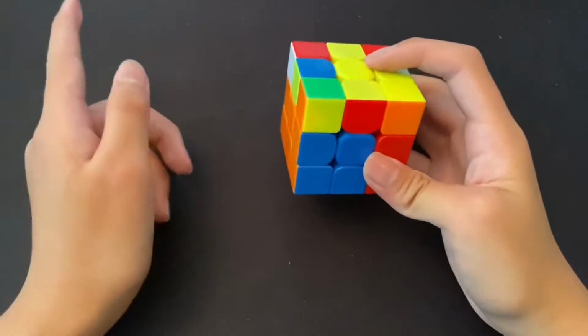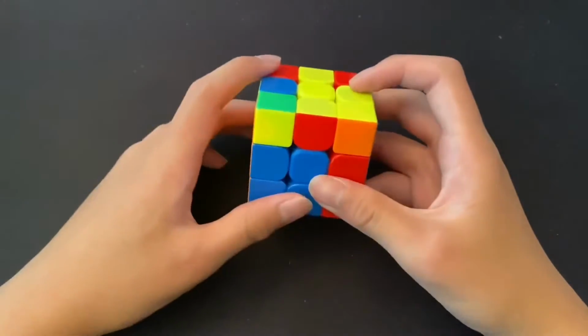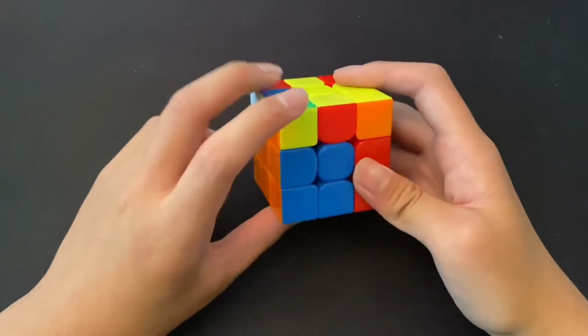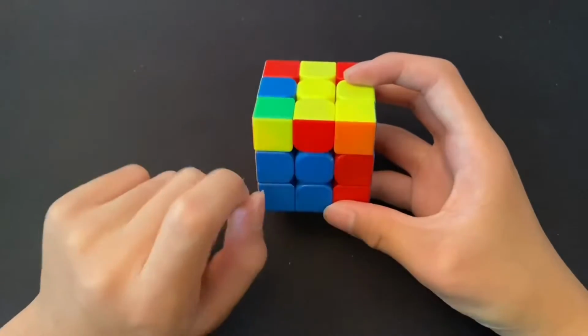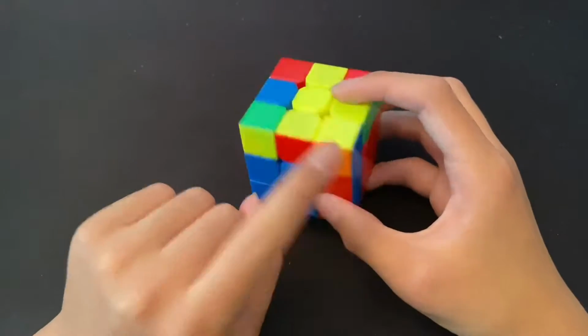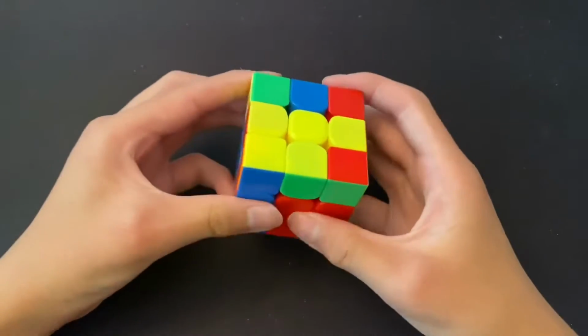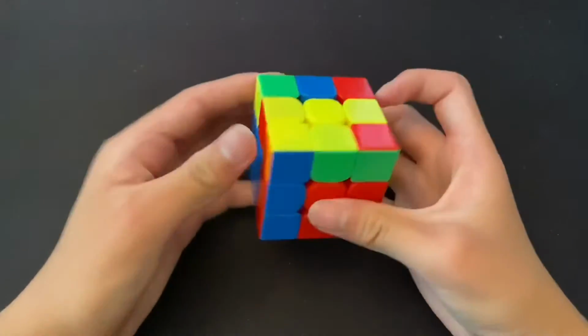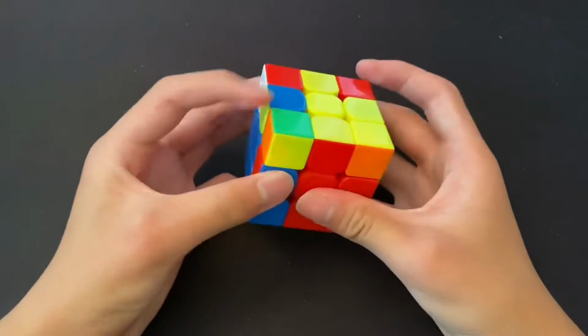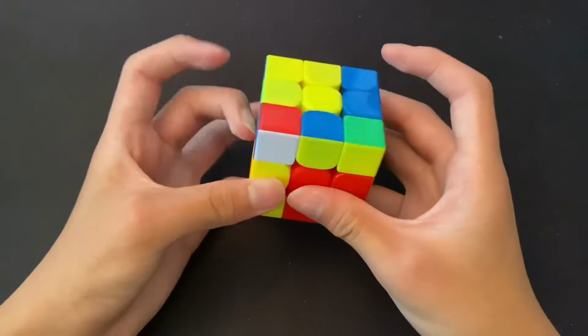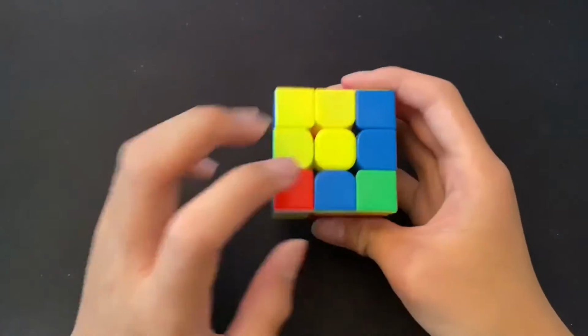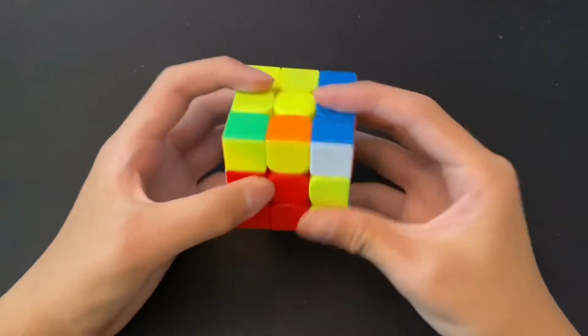So the sledgehammer, or the inverse of it, can also be used to set up F2L cases to insert. So this edge right here, in this corner right here. Usually what I used to do is I would rotate, because it looks like I have to do that, and I just take it out normally, and I do F moves to insert like that.